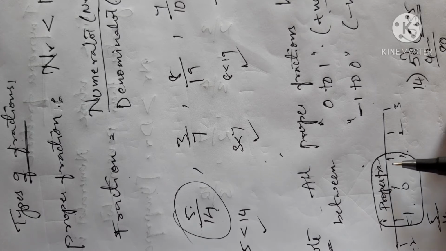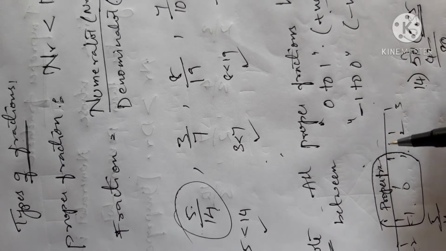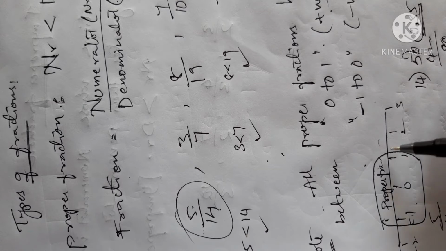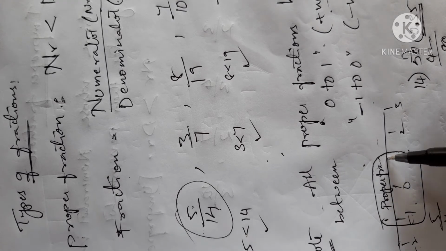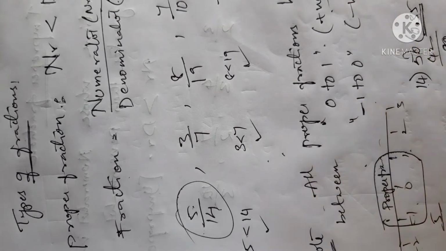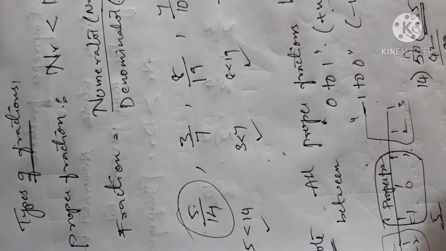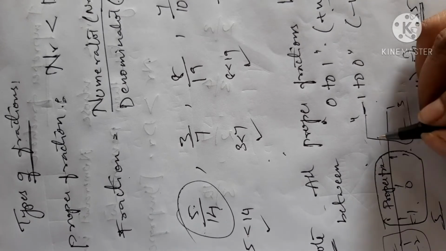What are the improper fractions? They lie beyond that: from plus 1 onwards on this side, and on this side negative improper.